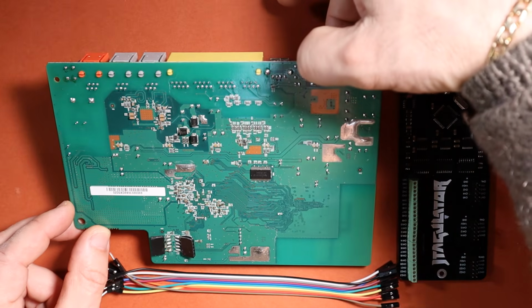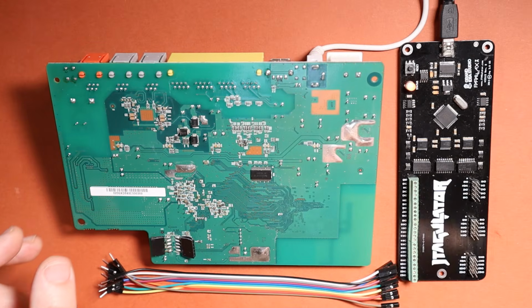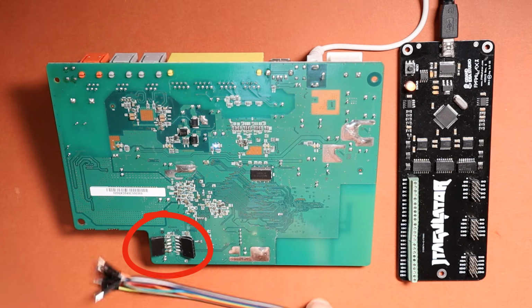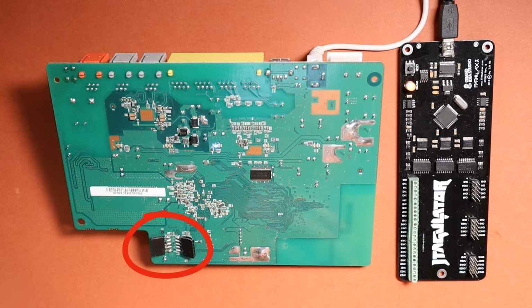Now we can connect the Jtagulator board to our router board. First of all, we power up the router. And as you can see, I didn't have a proper socket to solder on these pads for SMD devices, so I soldered these pass-through connectors, I would say in an improper way, but anyway they are functioning as expected.